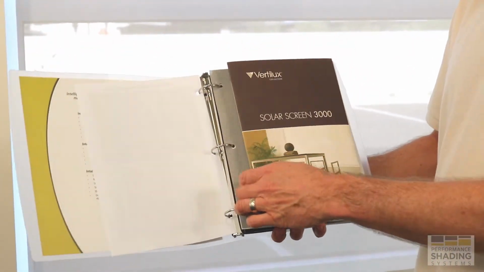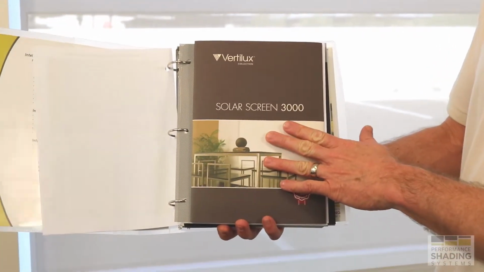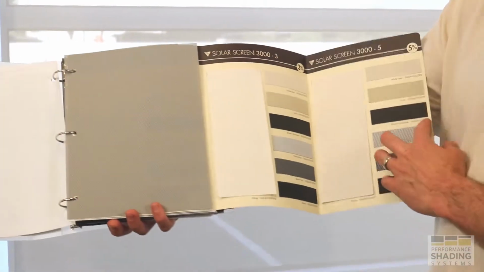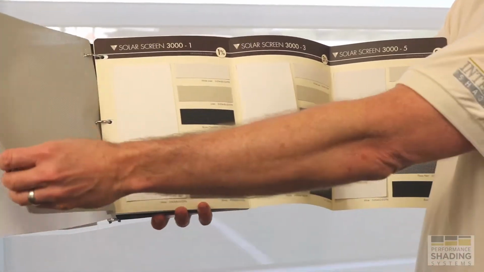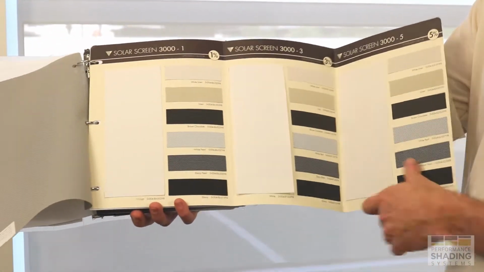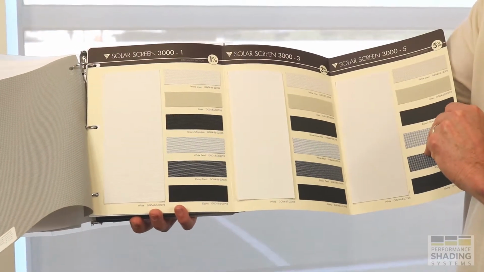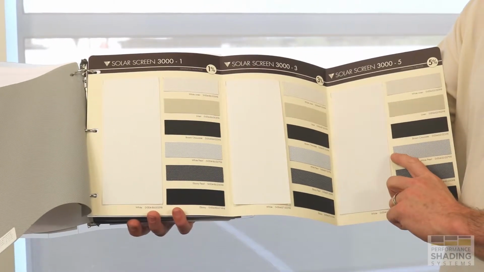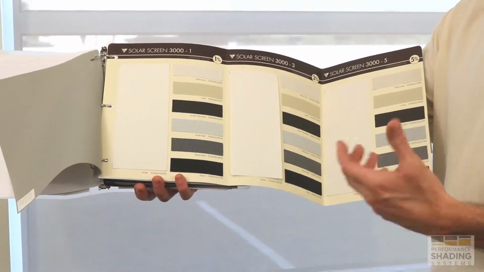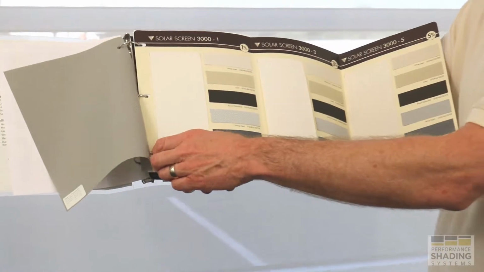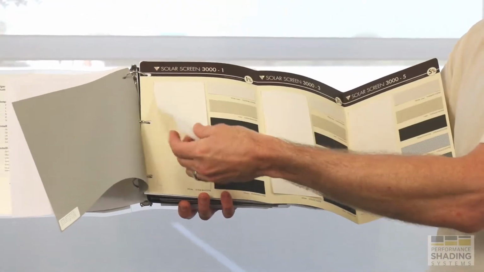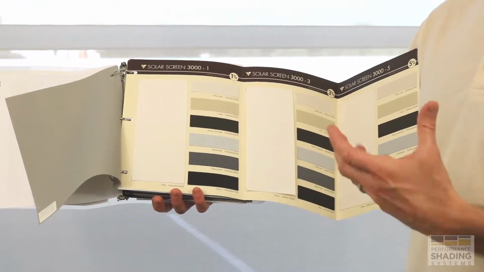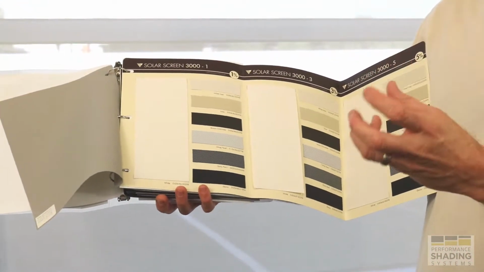First, we'll get into the solar screen fabrics. This is our most common solar screen fabric, reason being, from a pricing standpoint, it's very reasonably priced. It's a very good quality fabric, and it gives you a standard 6, 7, actually 8 colors. This is available in a 1%, 3%, and 5%, and what that means is the openness of the weave. A 1% is going to be a very tight weave. This one I would not categorize as a privacy fabric, but for some it might be considered privacy. The weave is quite tight.